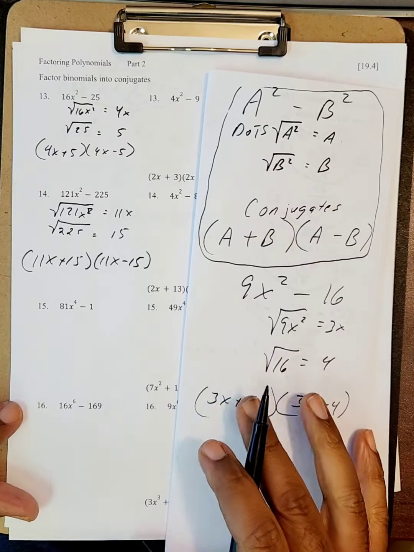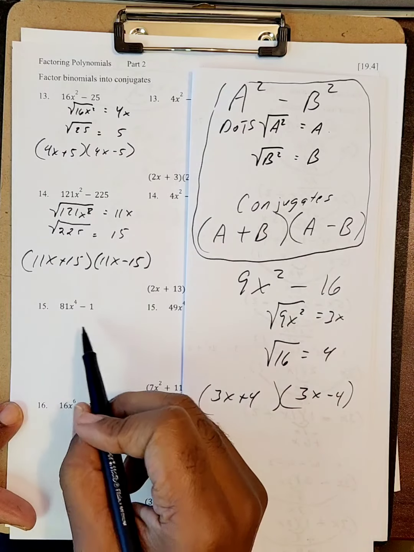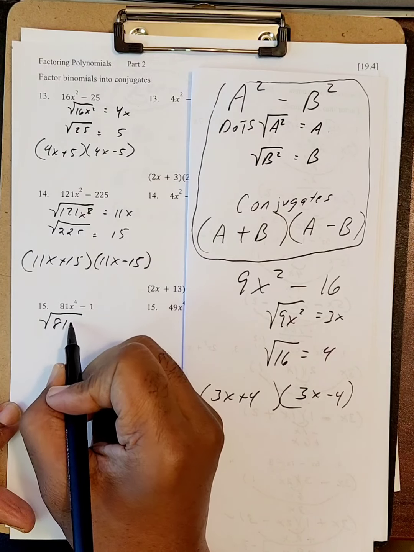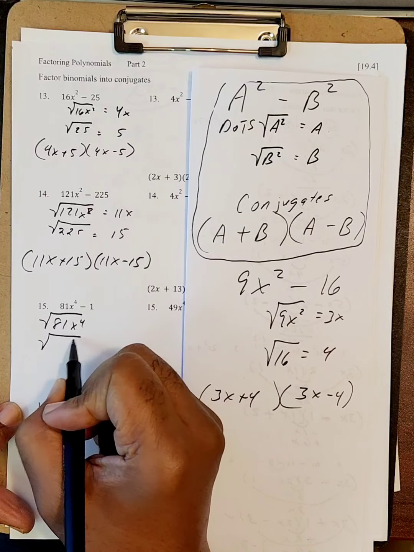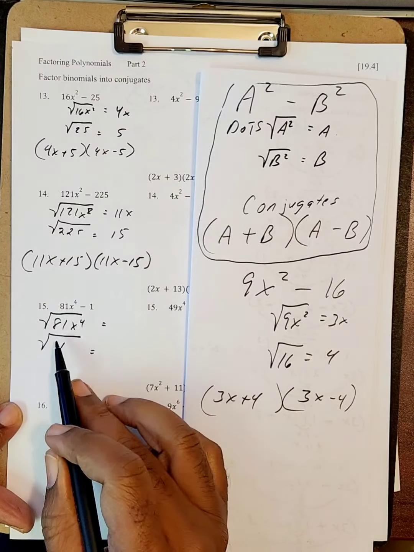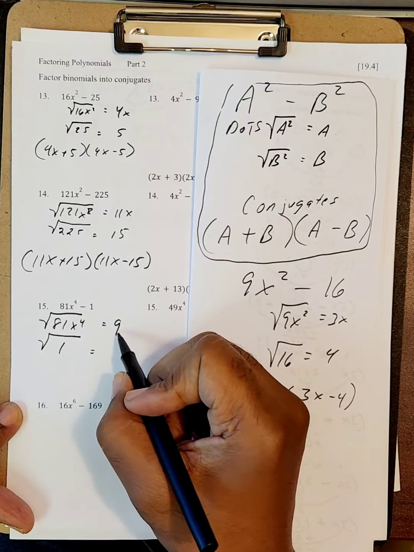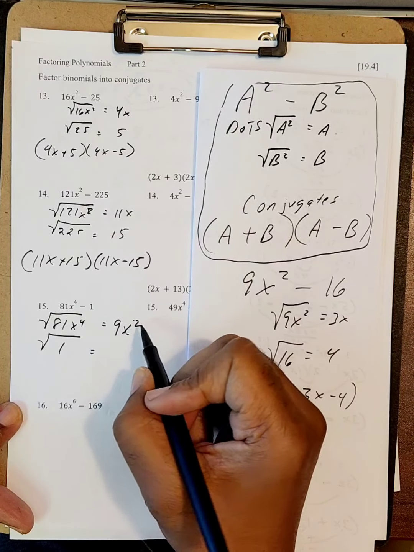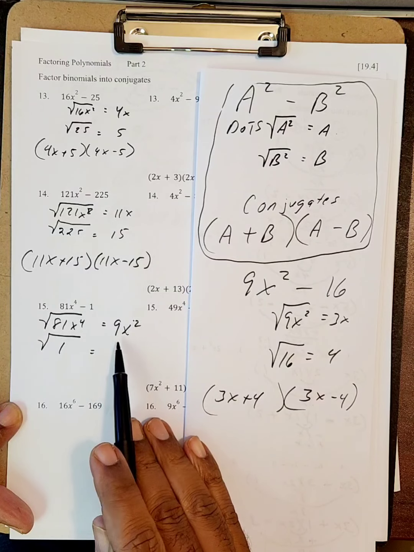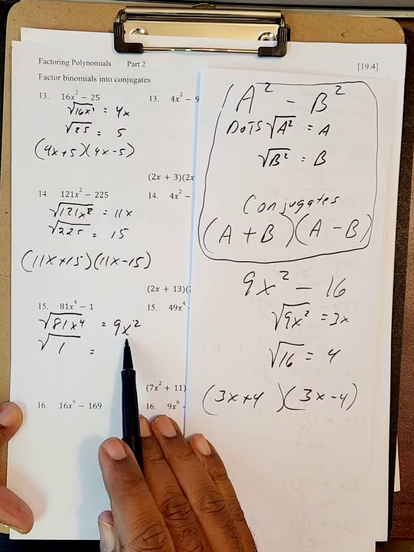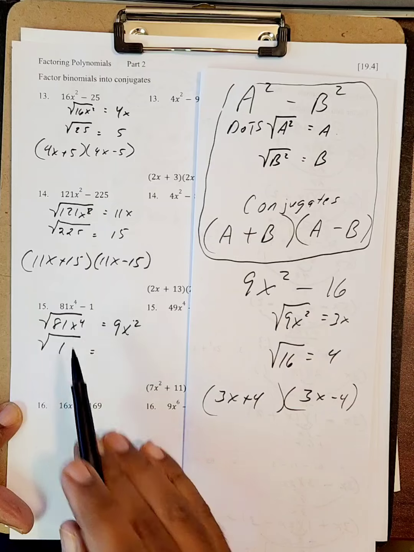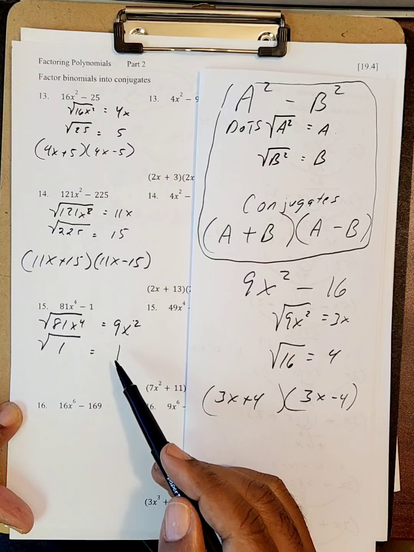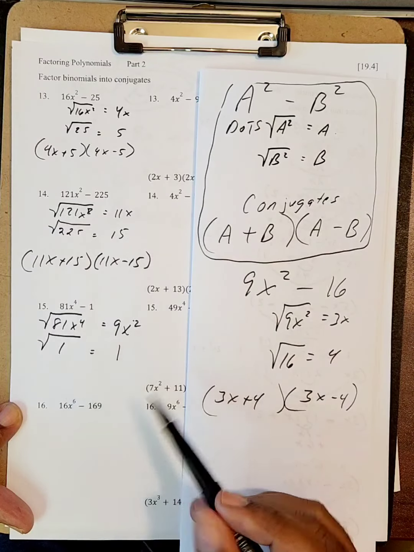Okay. All right, next. We have 81x to the fourth power minus 1. So we're going to take the square root of the 81x to the fourth and the square root of 1. The square root of the 81 is going to be a 9. And the square root of the x to the fourth is going to be x to the second. Now the reason why we know this is right is because 9 times 9 goes back to 81, and x to the second times x to the second goes back to x to the fourth. The square root of 1 is 1. The reason why we know this is because 1 times 1 goes back to 1.